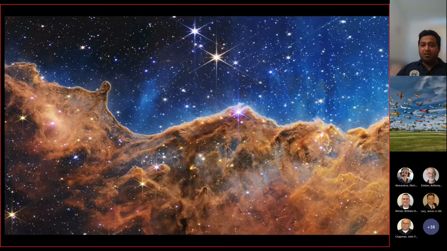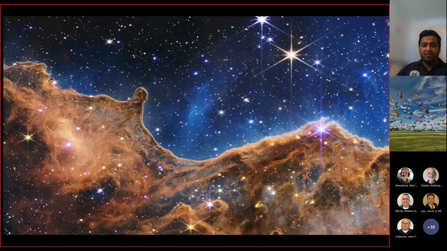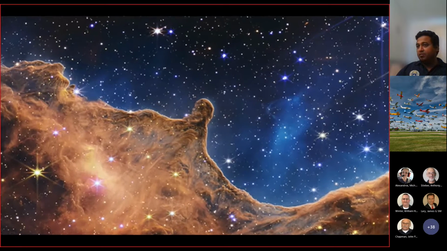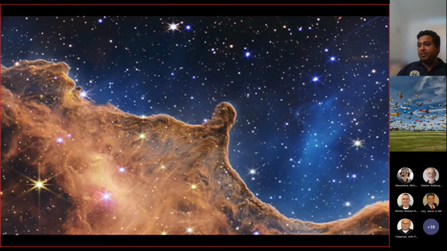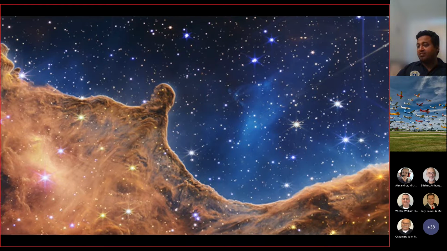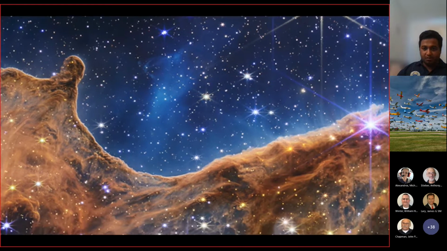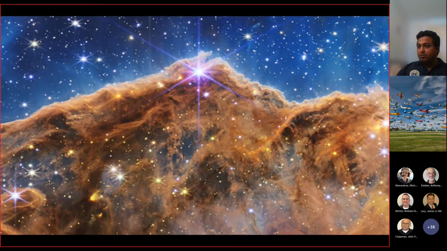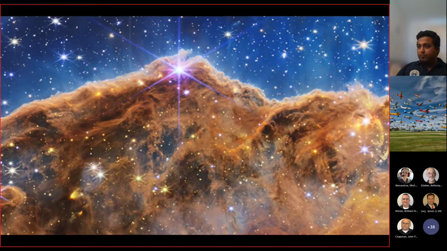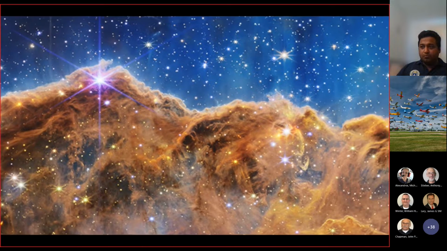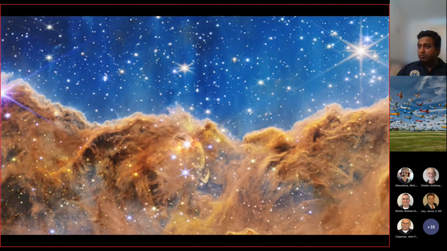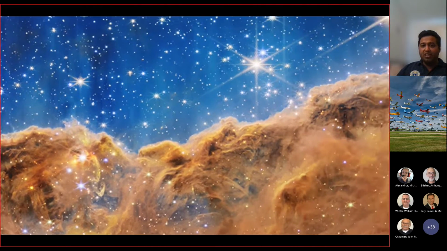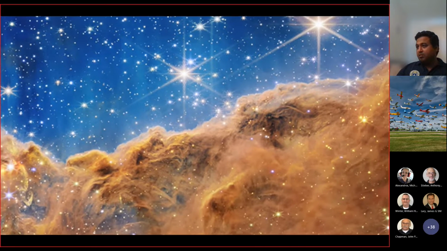This one is the Carina Nebula in near infrared. You can see the cliffs and the ball of dust and the stars surrounding that. So plenty of detail across so many light years.